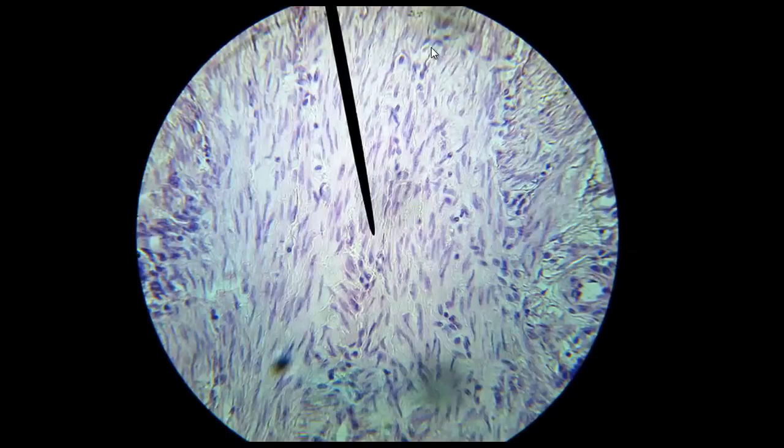This is smooth muscle, and as with a lot of these slides, you have to be somewhat imaginative that these cells are kind of spindle-shaped with the nucleus in the center.